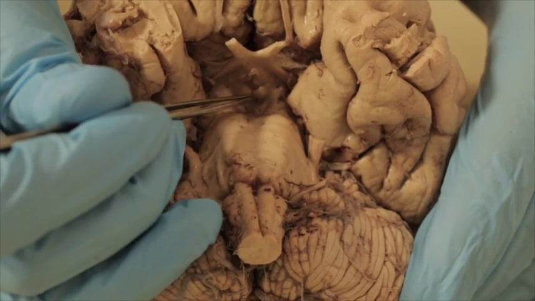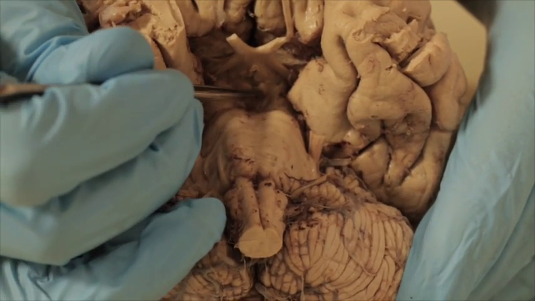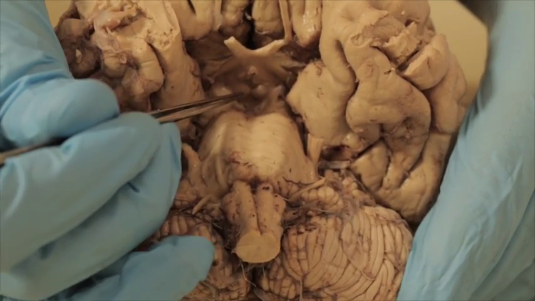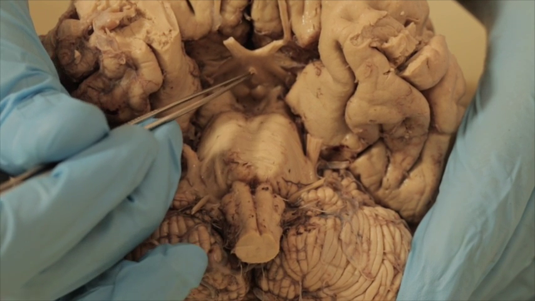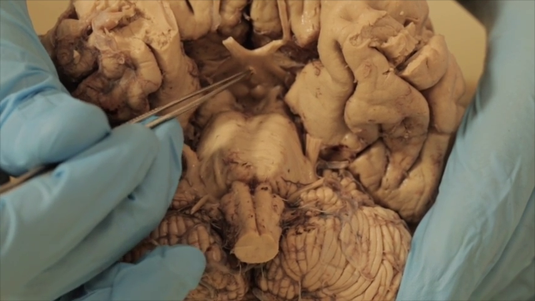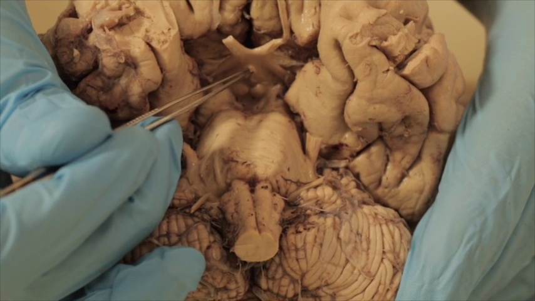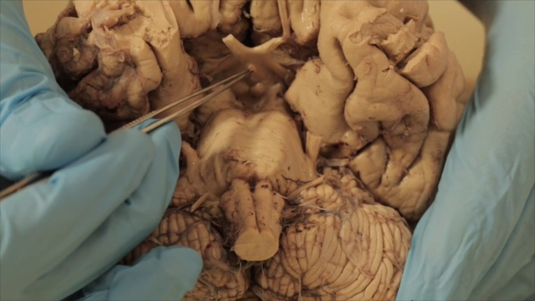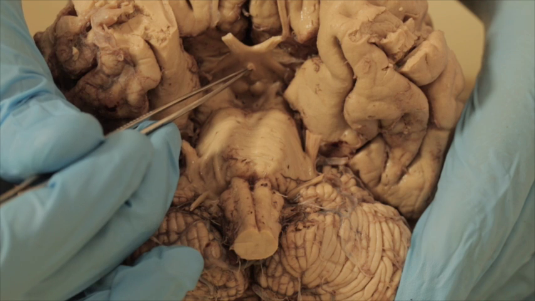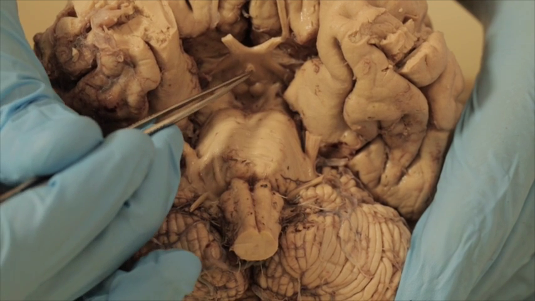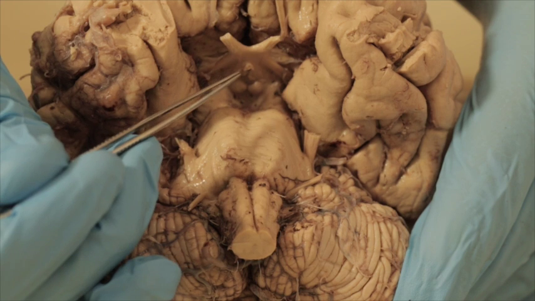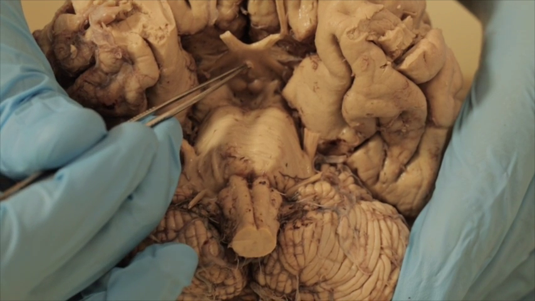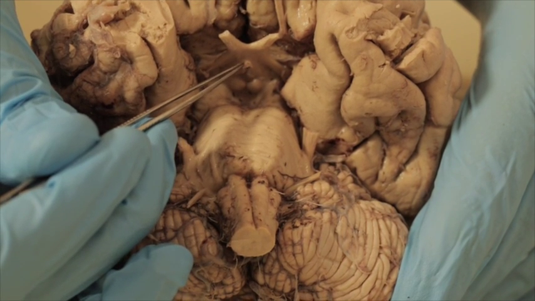And if we move more superiorly, we can see the two mammillary bodies over here, marking the posterior boundary of the hypothalamus. And we can see anteriorly there's this area that is interrupted. We would find here in the brain in situ the pituitary infundibulum reaching into the sella turcica, which it would then connect to the pituitary gland. So this would mark the anterior boundary of the hypothalamus.